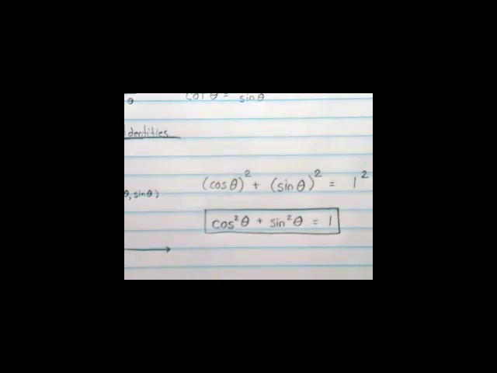And we just proved it using this right triangle over here. So that's going to become an important identity down the road, not just in this class, but into AP Calculus we use this one quite a bit too. Now there are 2 more Pythagorean identities, but the other 2 we can get from this one.